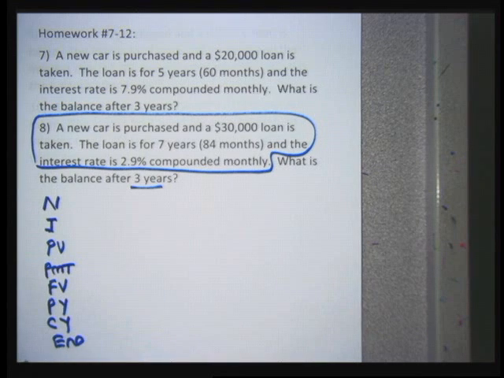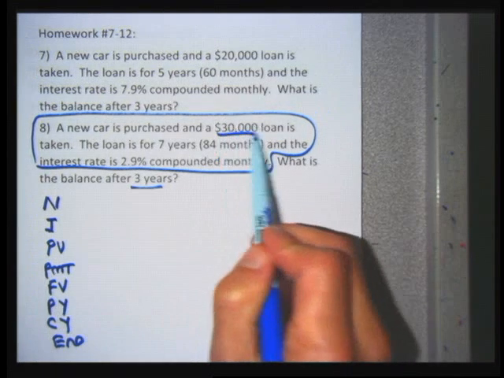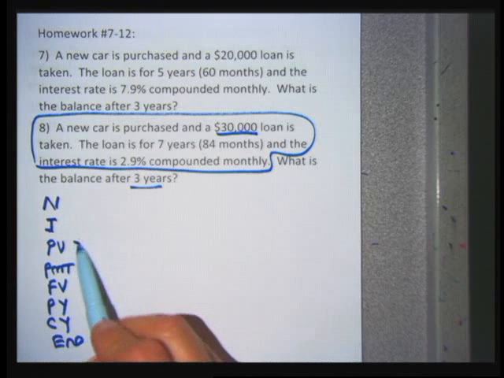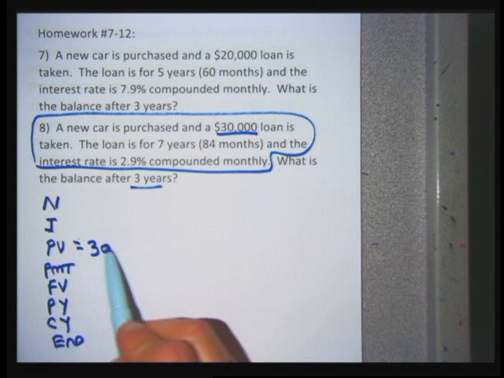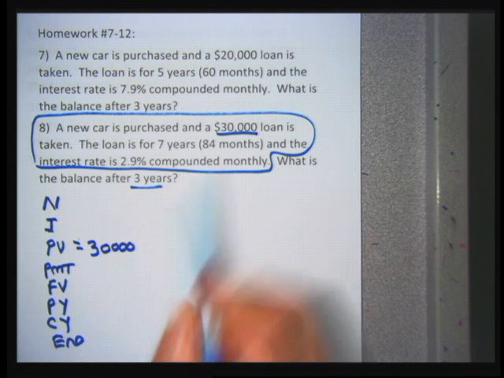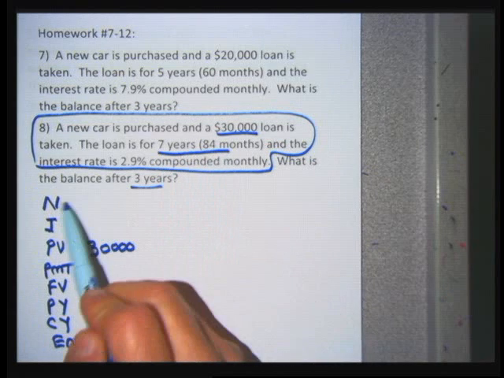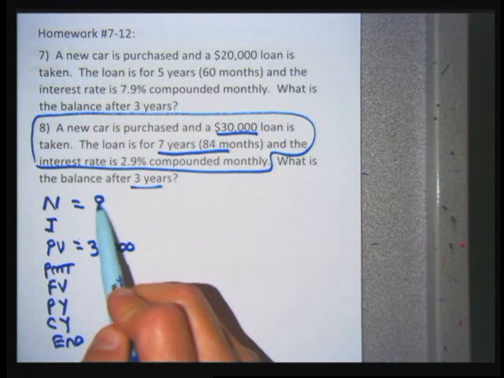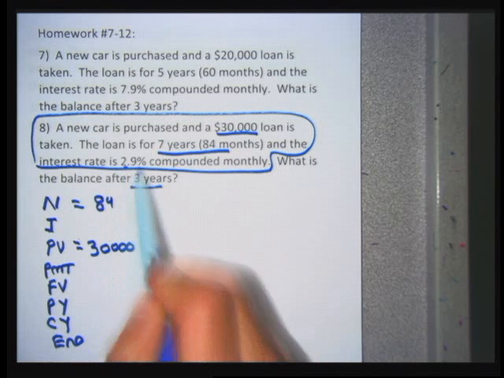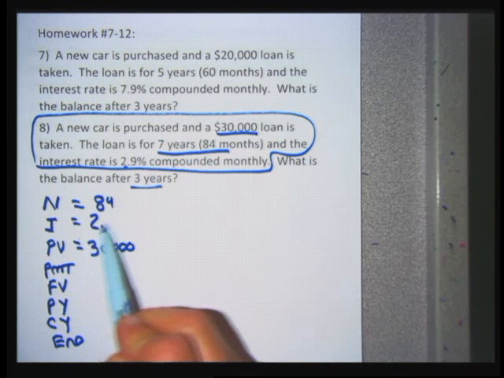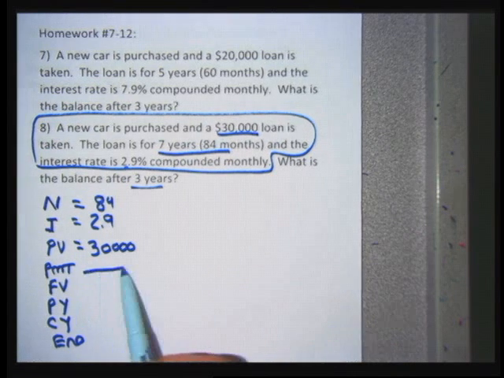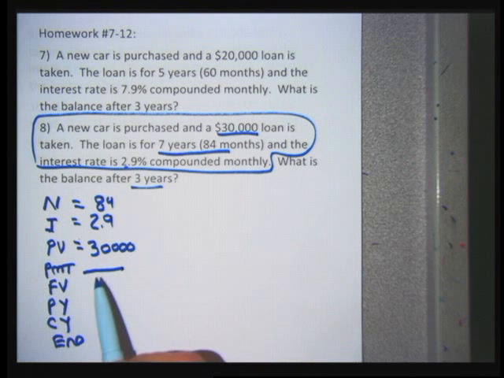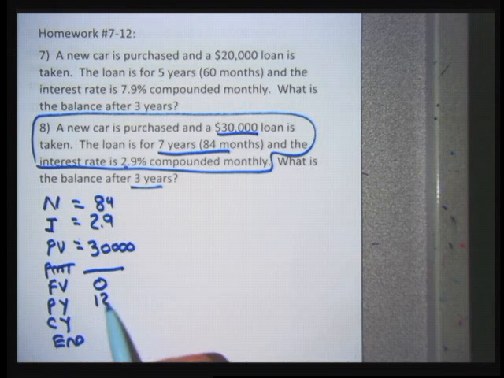So for my loan in problem 8, $30,000 is the loan amount, so I put that in for the PV. The loan is for 7 years or 84 months. My N is going to be 84. The interest rate is 2.9%. I'm going to figure out the payment. The future value is going to be 0. I'm making 12 payments per year, and the interest is paid every month. So I'm going to go ahead and compute the payment now.